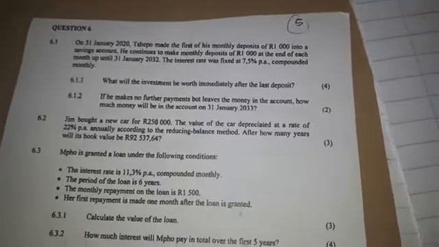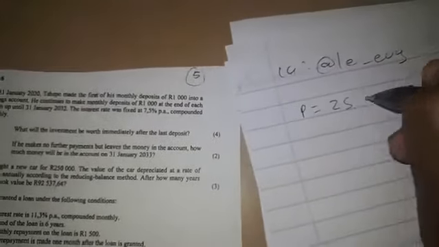I didn't read that nicely, but he bought this car for this much, so initially the car is 250,000.